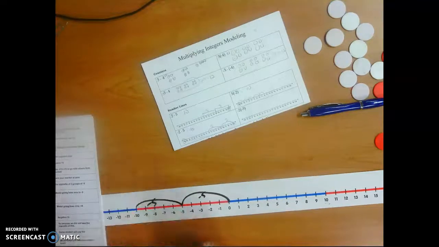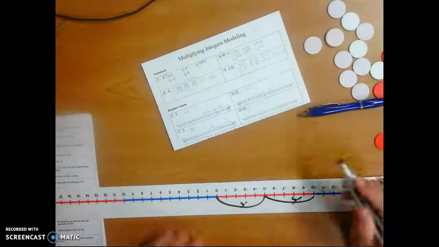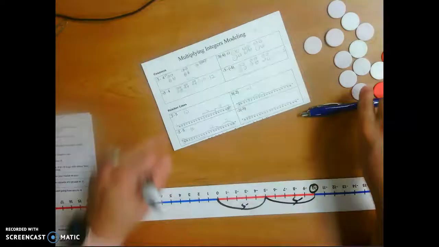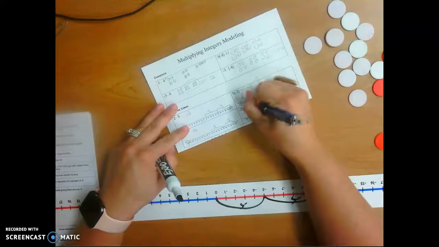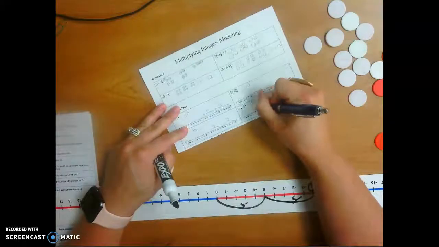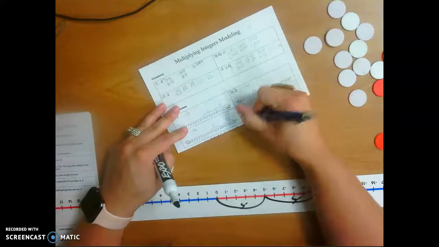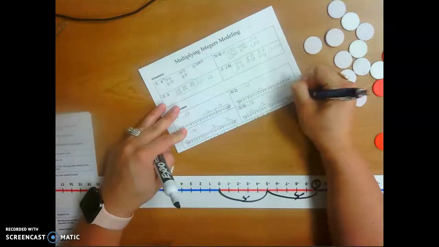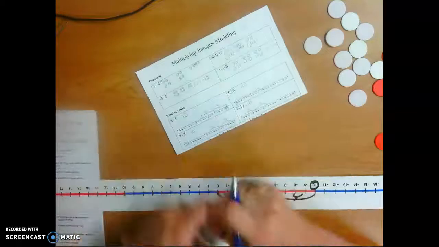So we've gone our 2 groups of -5, then we have to now take the opposite of that. You flip it over, boom. Our 10 is now on the right-hand side, which is positive, okay? So this is a positive 10. We've got 2 groups of -5, and then we've taken the opposite of it. And so we're at 10.